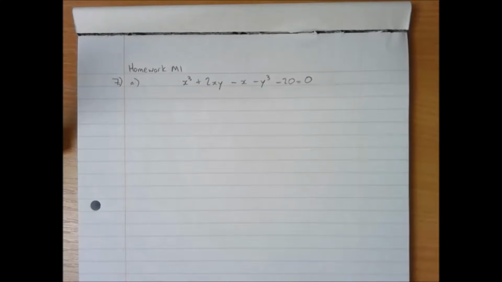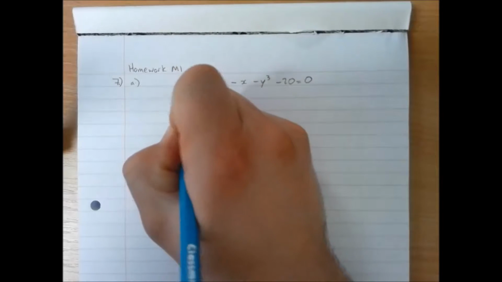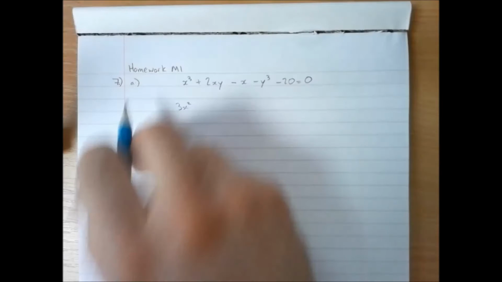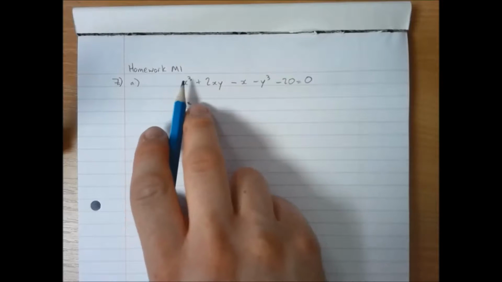If a term is purely in terms of x, we can differentiate it normally. If it's in terms of y, we differentiate it normally with respect to y and then multiply by dy/dx. So x cubed is just going to differentiate to 3x squared. Please note I'm not starting dy/dx equals because my equation isn't starting y equals.